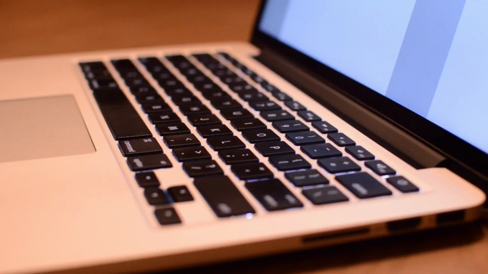Now let's just talk about security and software. Basically, MacBook has very high-end security, and it does not allow any pirated version of any software or any external software to be installed on it. So you cannot just install a pirated version of any software on a MacBook. Its security level is very high.